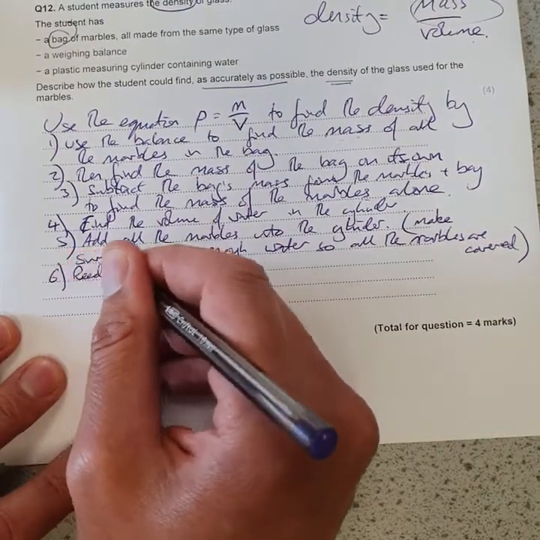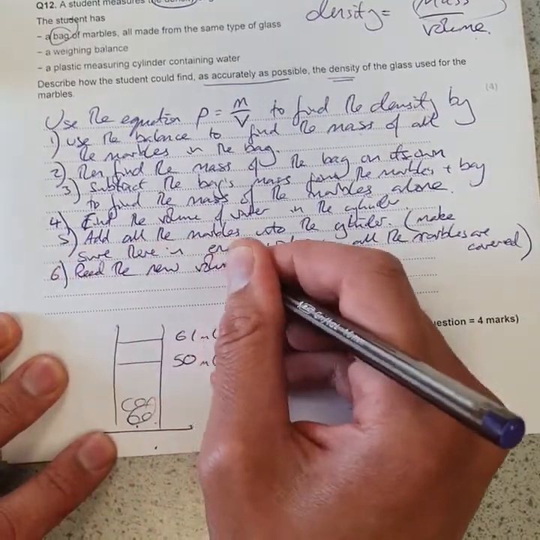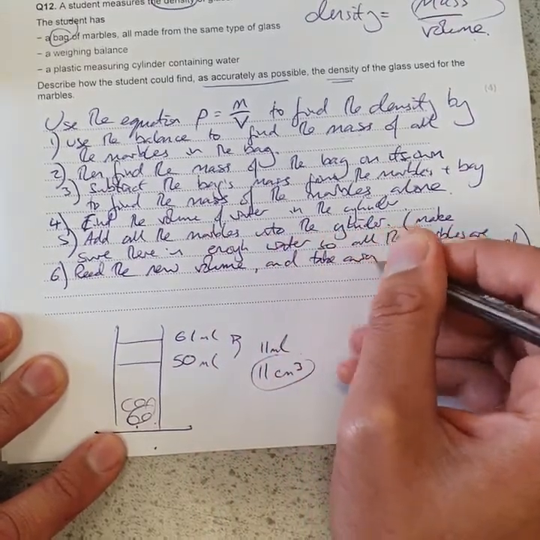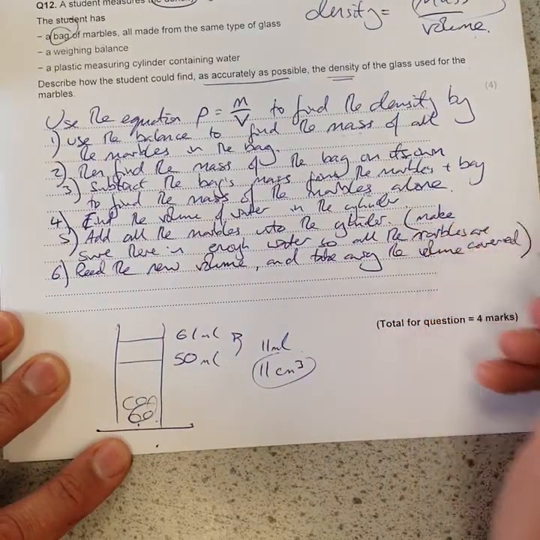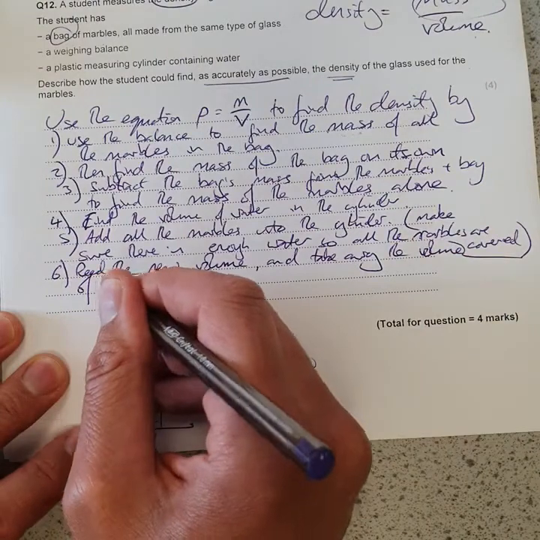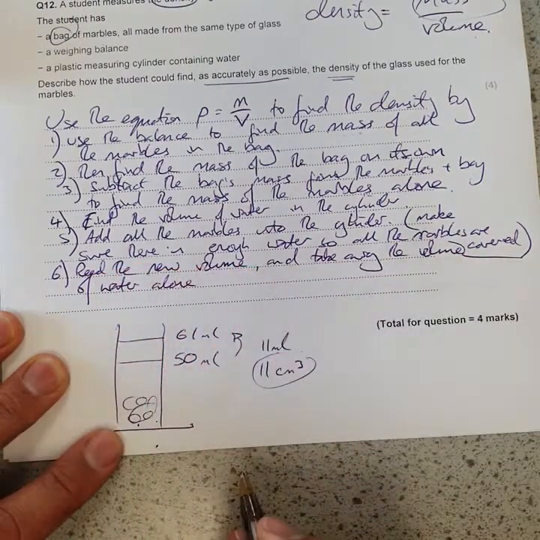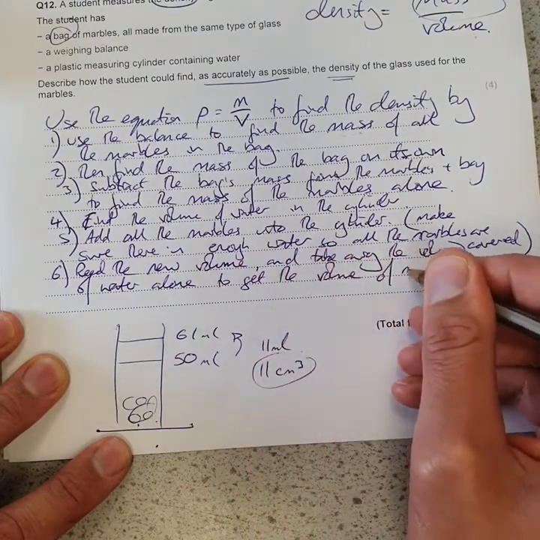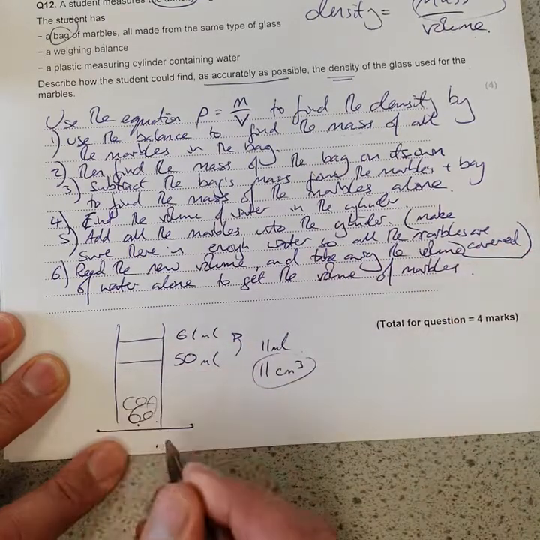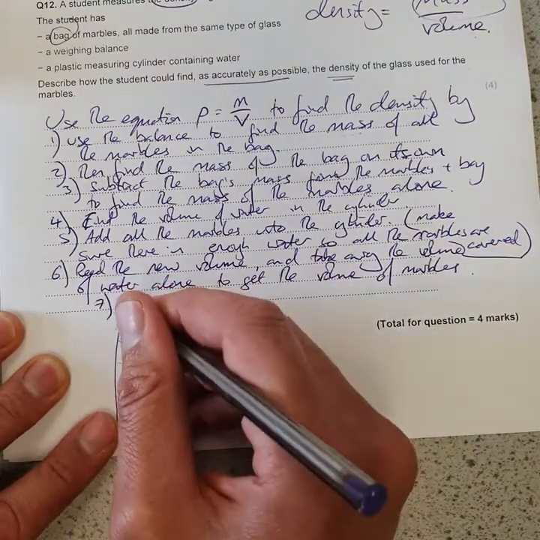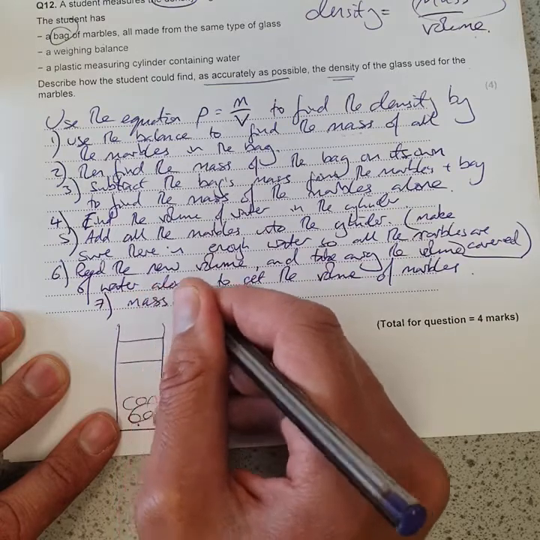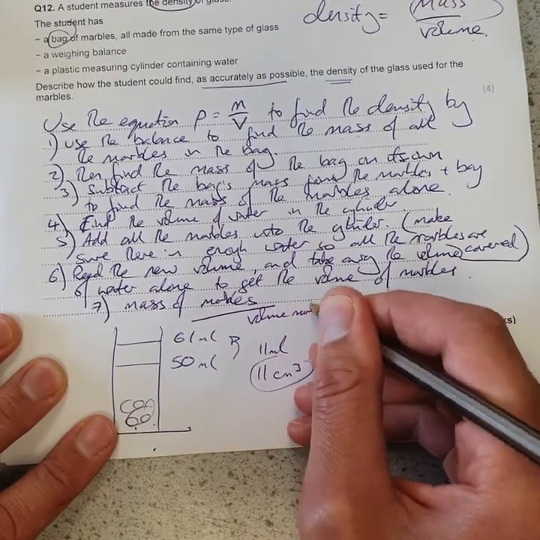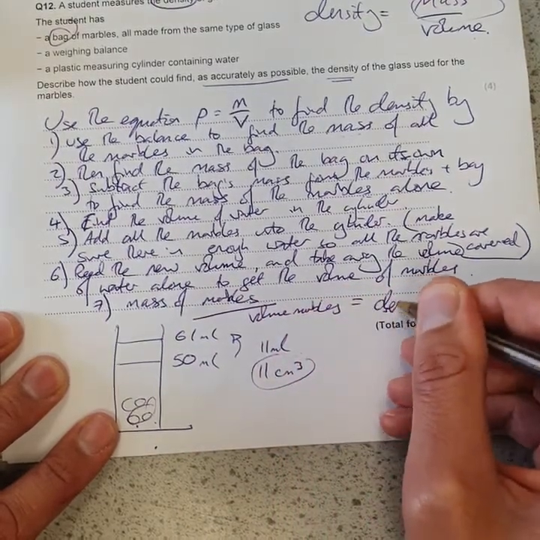6, read the new volume and take away the volume, oh, hello, I missed that, of water alone, to get the volume of marbles. 7, we're going to go mass of the marbles over the volume of the marbles. It's going to give us the density.